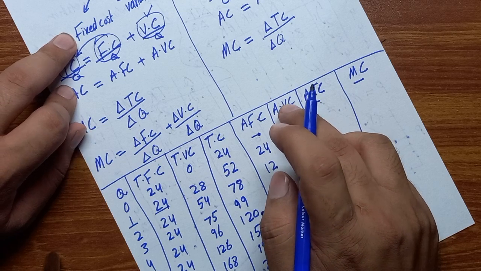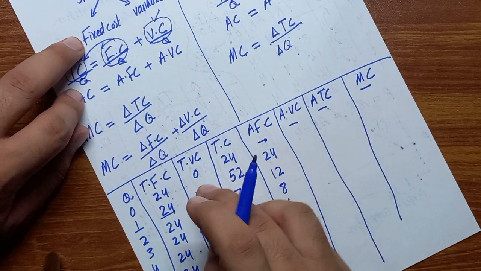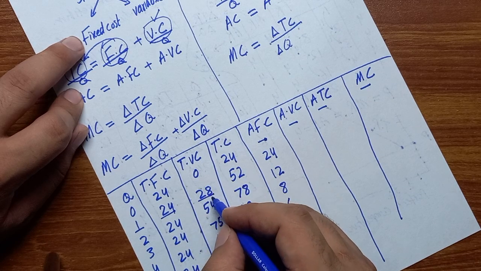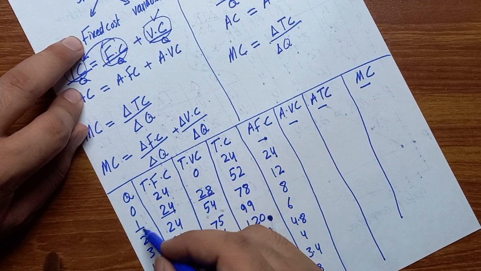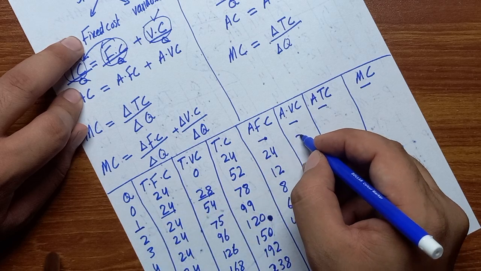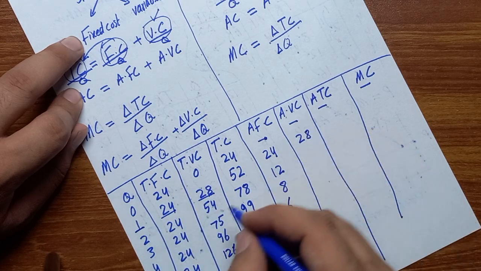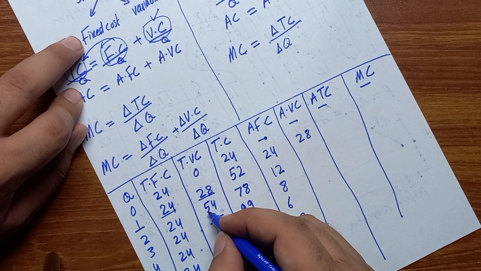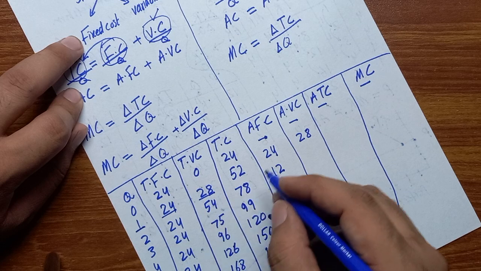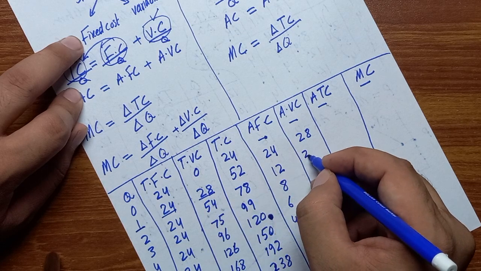Now average variable cost. For this step we have 28, divided by quantity 1, we will get 28. Here we have 54, divided by 2, we will get 27.